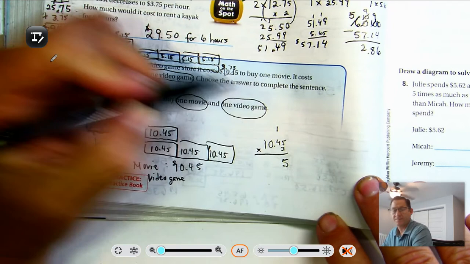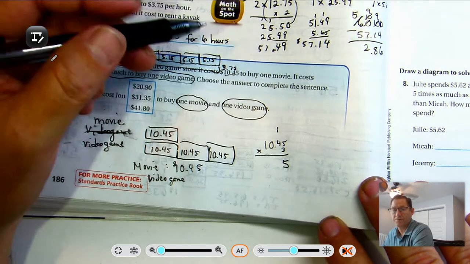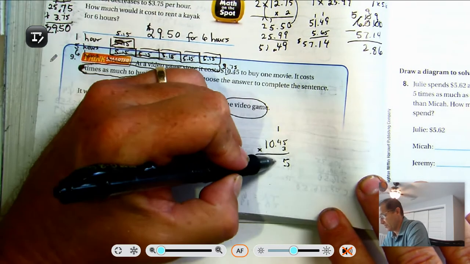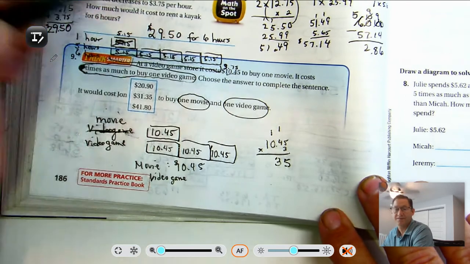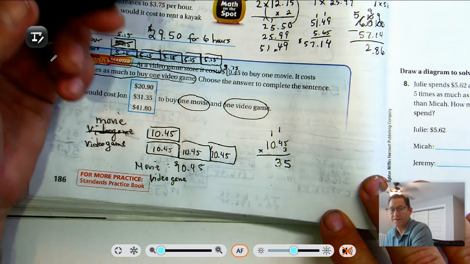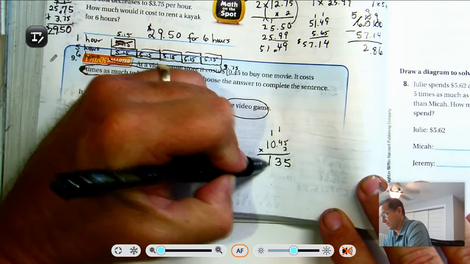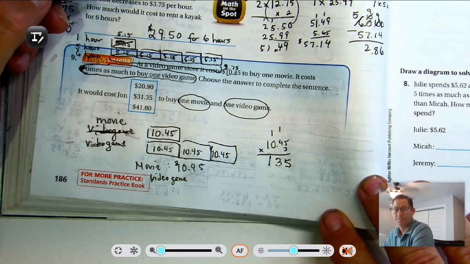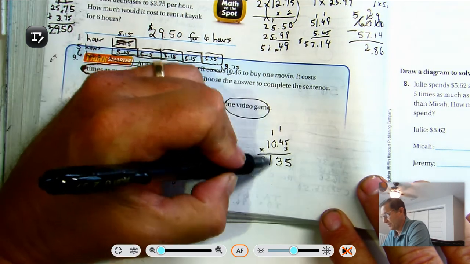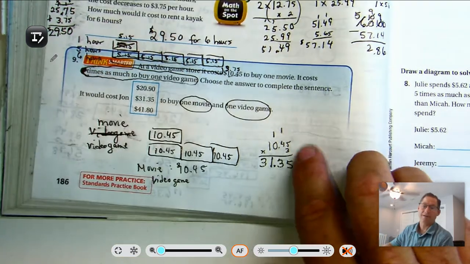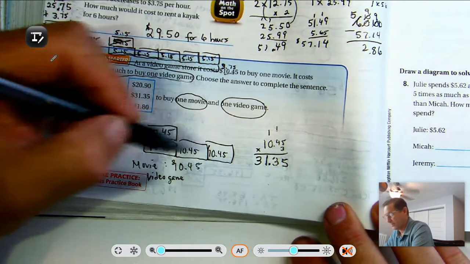3 times 5 is 15 hundredths. 3 times 4 tenths is 12 tenths, plus the regrouped tenth is 13 tenths. Regroup that as 1 whole and 3 tenths. 3 times 0 ones is 0, plus the 1 regrouped is 1. And 3 times 1 is 3. I'm multiplying a whole number by a number in the hundredths, so 31.35.